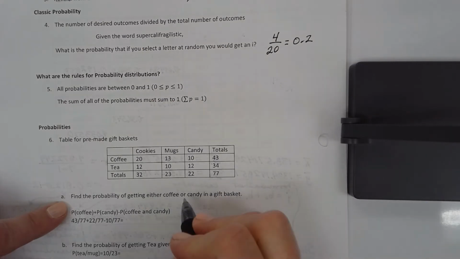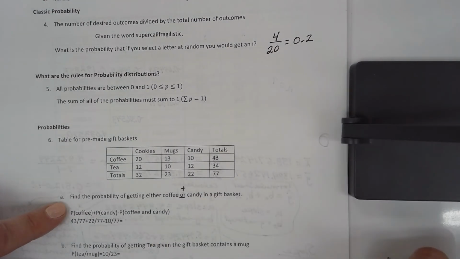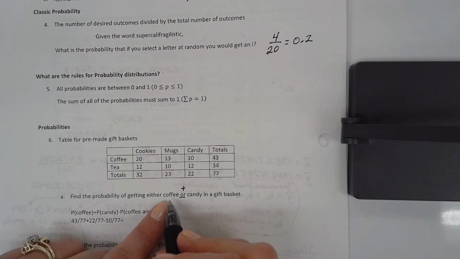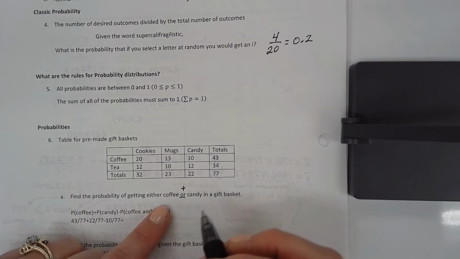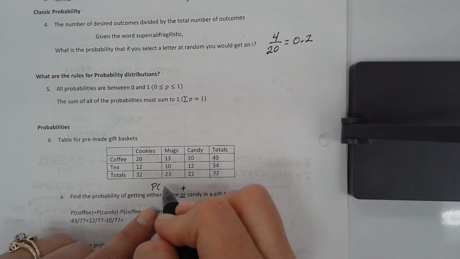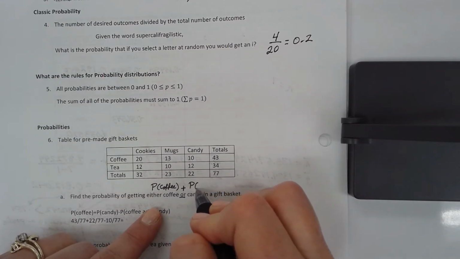Okay, so because of the word or, what are we going to do? Add. So that's telling me I'm going to add. So what's the probability of coffee being in a gift basket? So the probability of coffee plus the probability of candy.